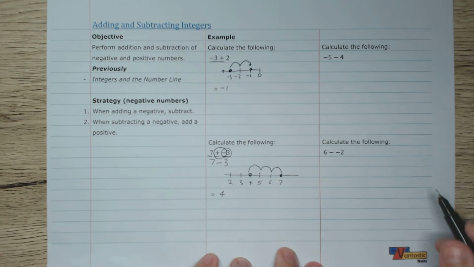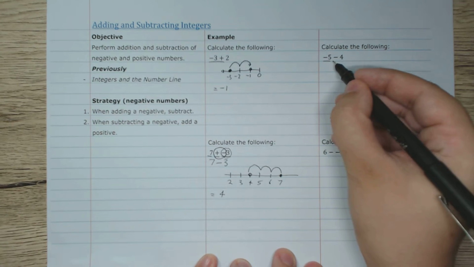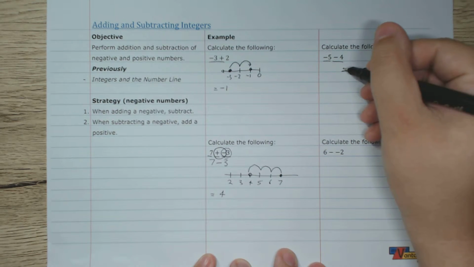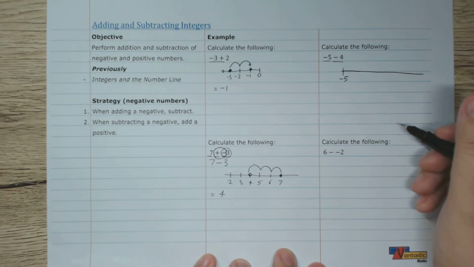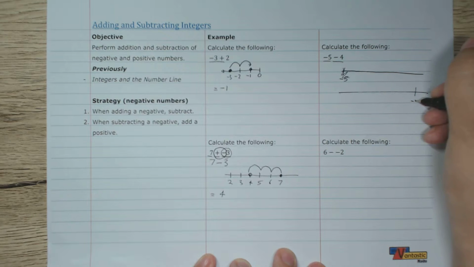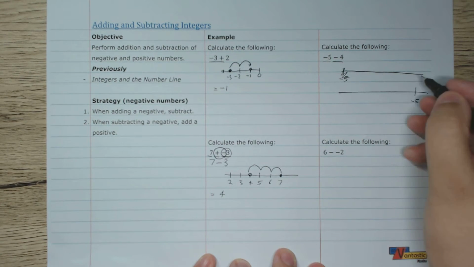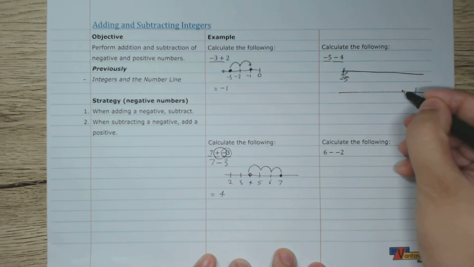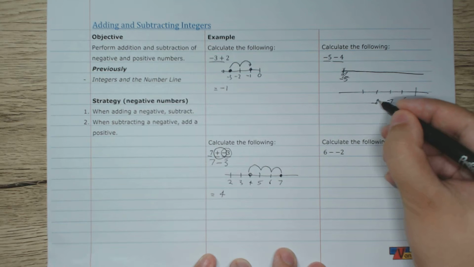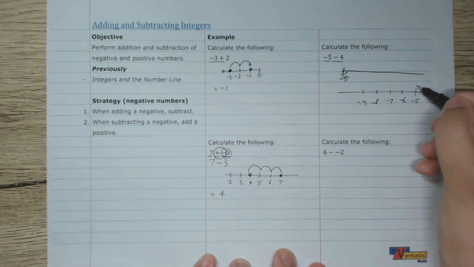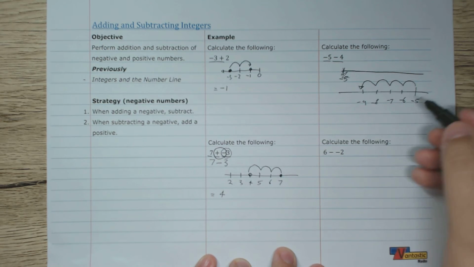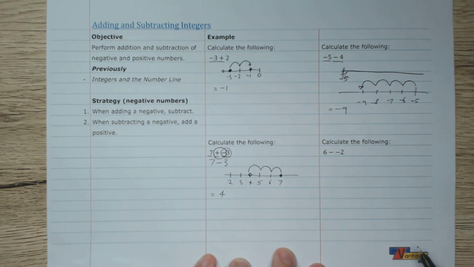Alright, let's look at this situation here. -5, take away 4. On my number line, I'm starting at -5, and I'm taking away 4. So I want to move back 4 steps. 1, 2, 3, 4. -6, -7, -8, -9. So moving back 4 steps, 1, 2, 3, 4, our answer is -9.